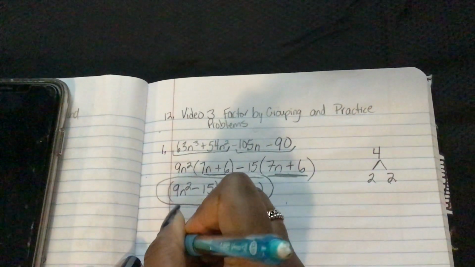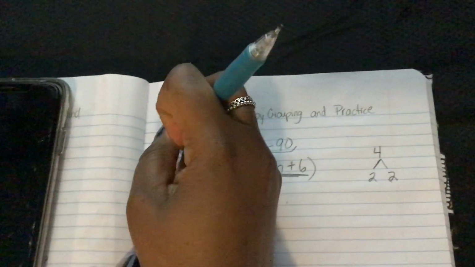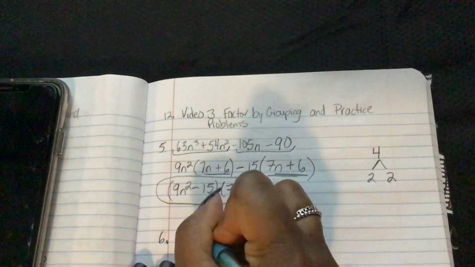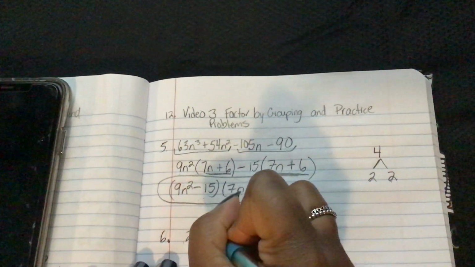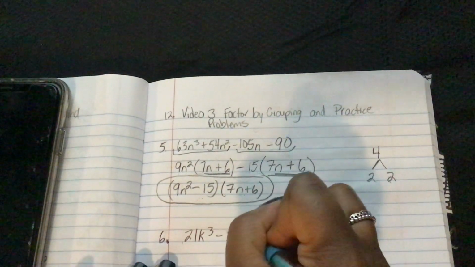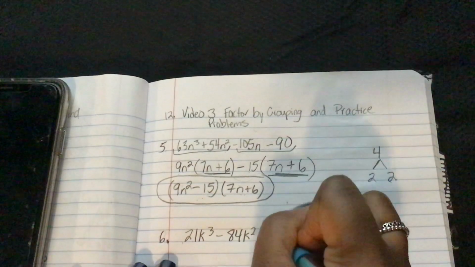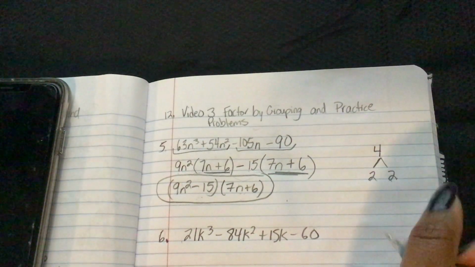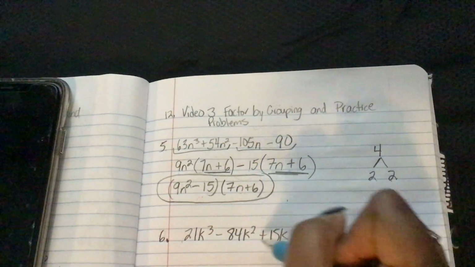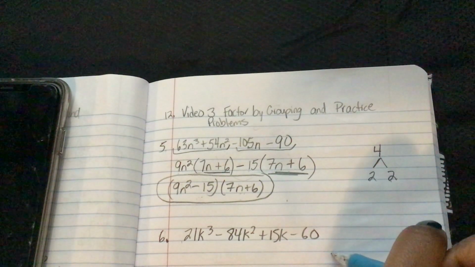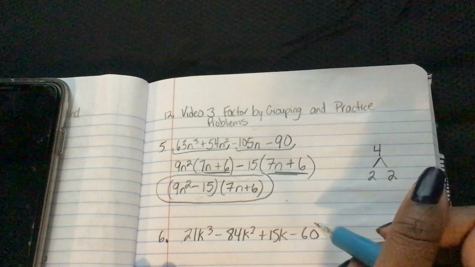Let's do the second one. Let me be consistent and use the same number. So let's do 6. We've got 21k to the third minus 84k to the second plus 15k minus 60k. All right, what we notice is there's not a GCF for all of the numbers together, so we're going to factor by grouping.